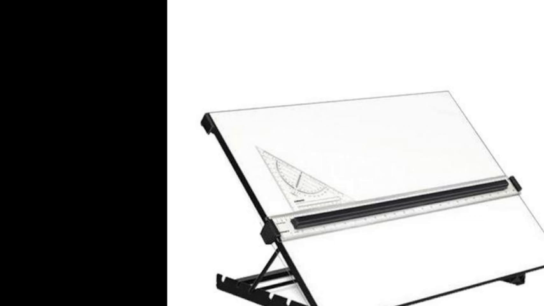Hey guys, welcome back. Now let's talk about drawing instruments. Drawing instruments can be divided into two. You have drawing equipment and drawing materials.